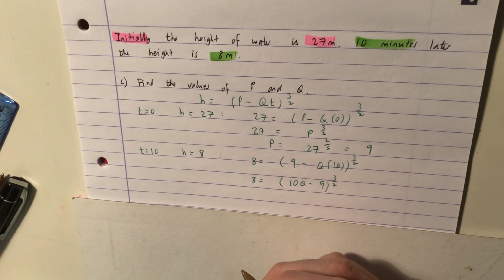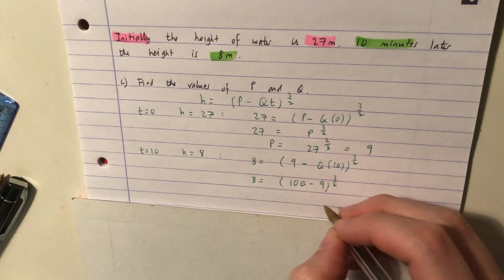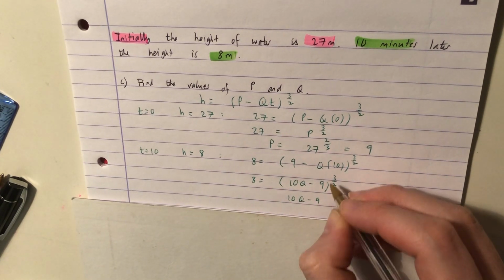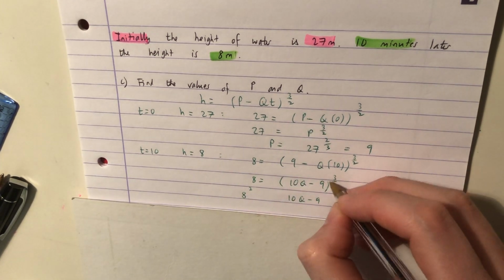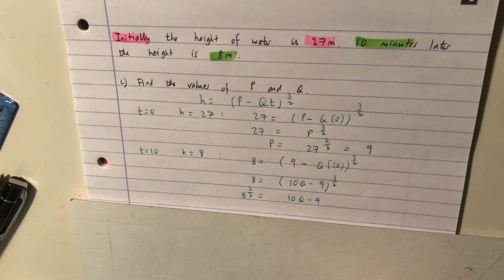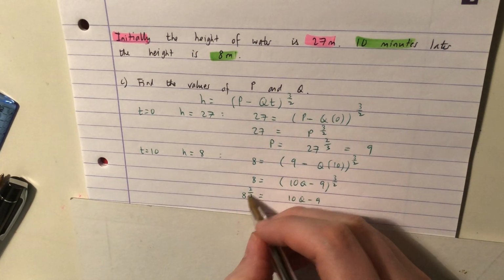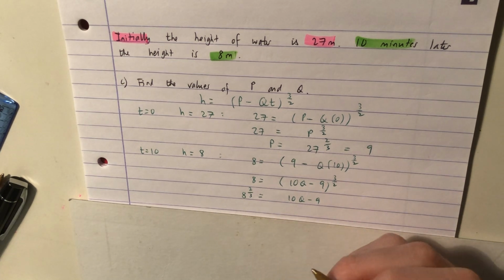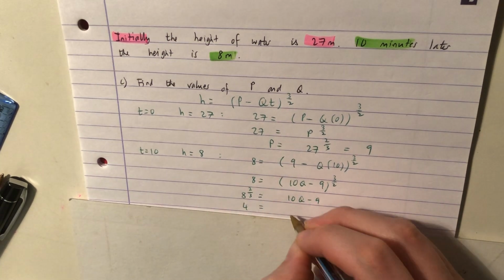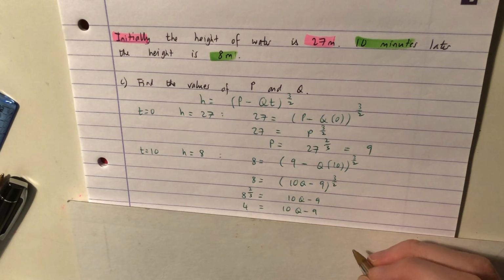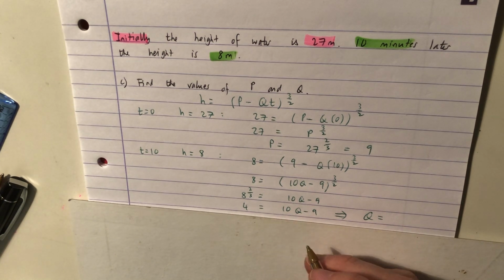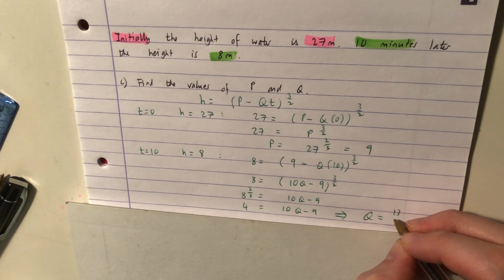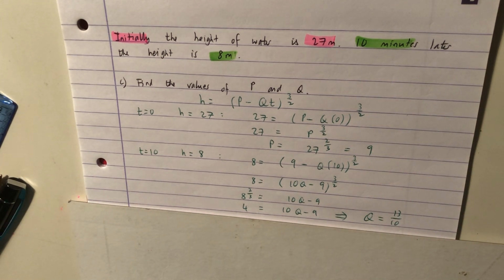And again, you can get rid of this, so you have 10q minus 9. Get rid of the square root by squaring, so 8 to the power of 2, get rid of the cube by cube rooting, so you've got that. 8 to the power of 2/3 on your calculator will be 4 probably. And if you make q the subject, add 9, divide by 10, you get 13 over 10, which I hope is right.